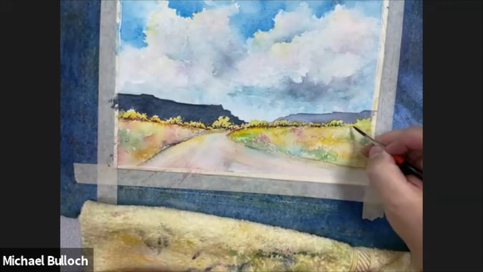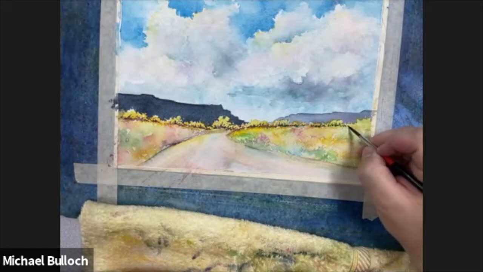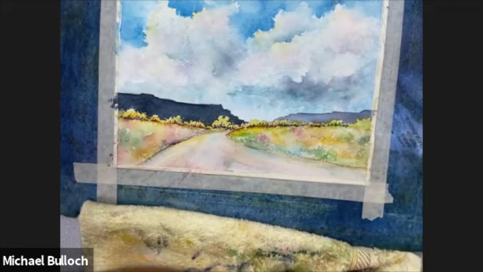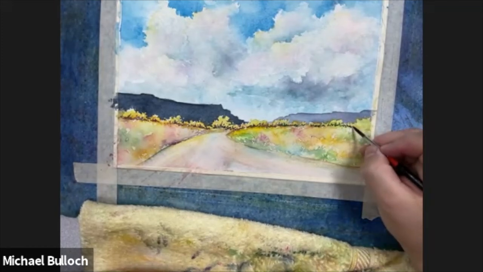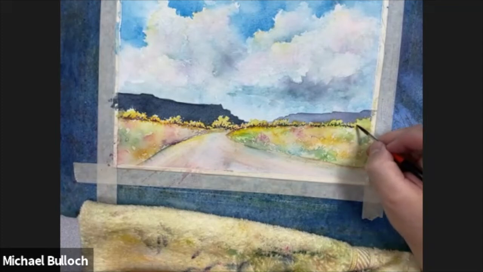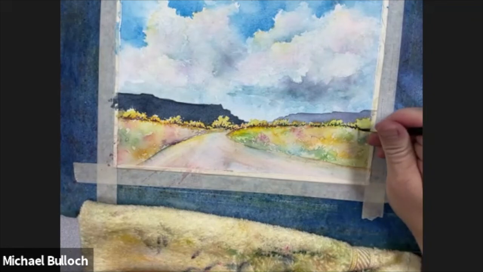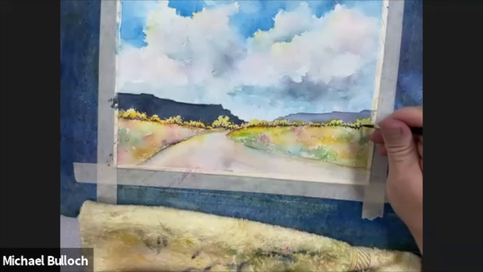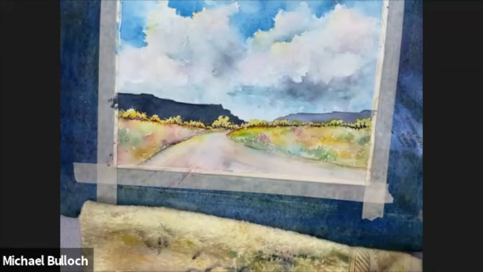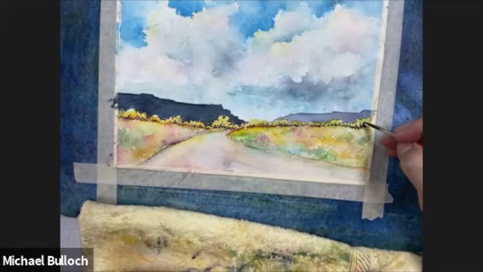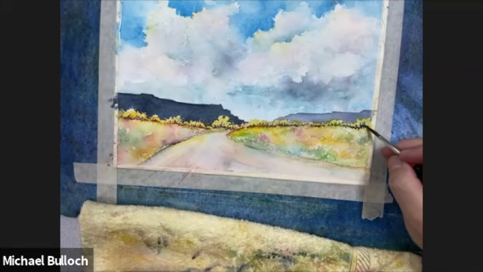Let's go back to this blue, maybe some of the violet. And I don't want a lot of detail over here, and that looks a little repetitive, so let me change that shape up.